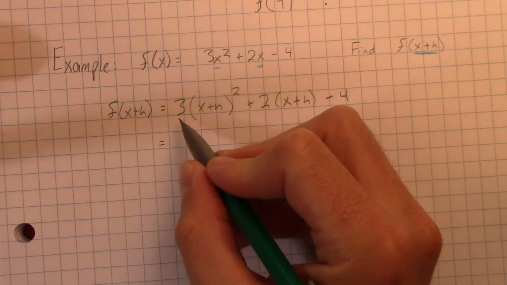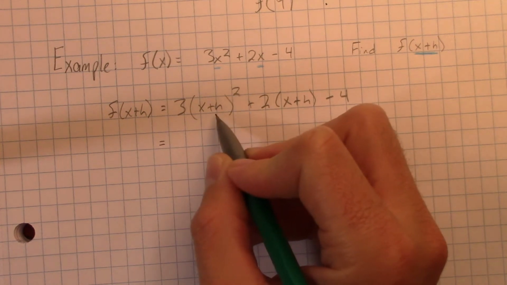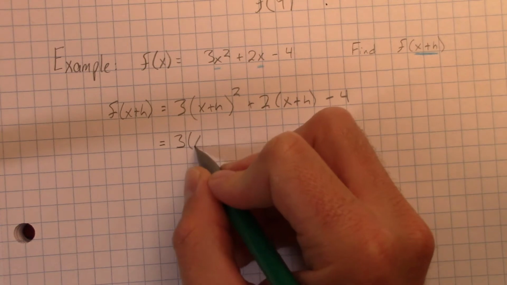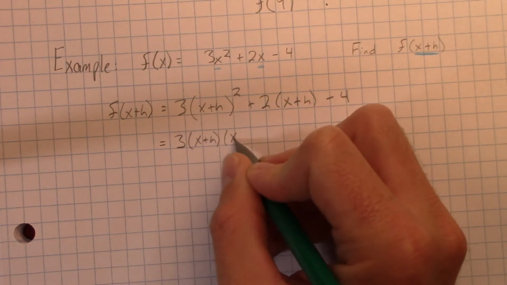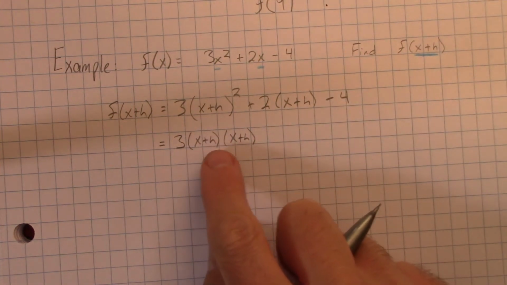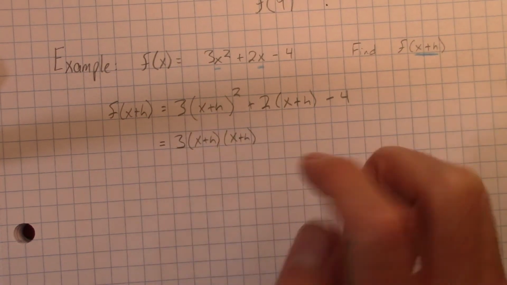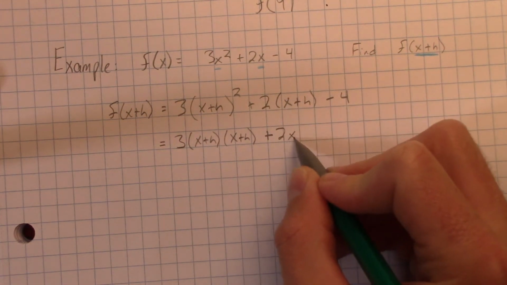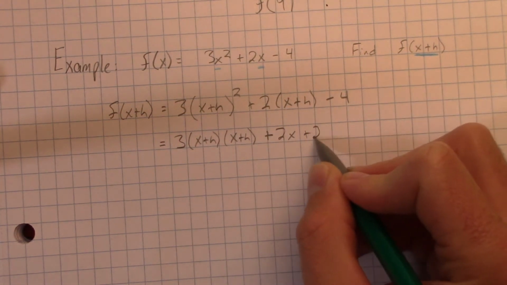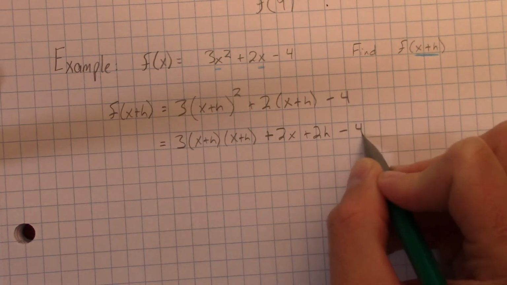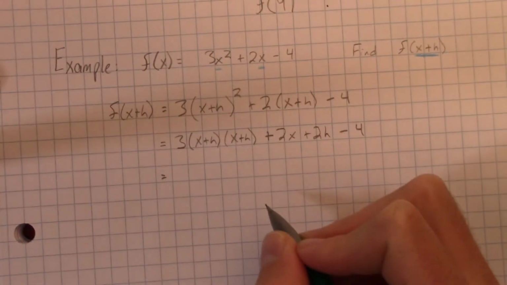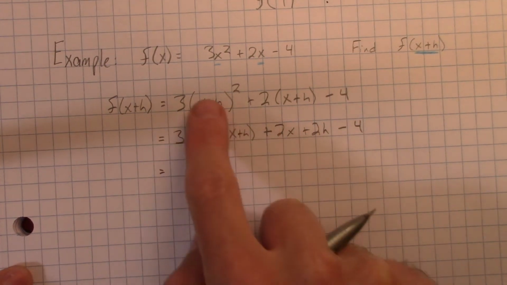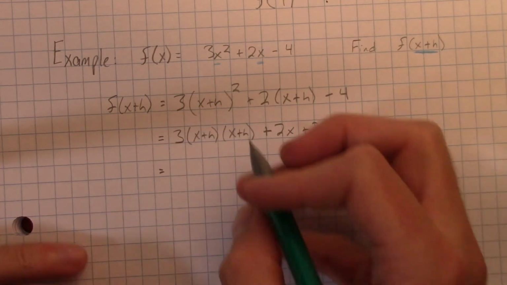Alright, so we've got 3 times x plus h squared. So x plus h squared, I want to remind you that that is in fact x plus h times x plus h. It's not x squared plus h squared, it's x plus h times x plus h. That's what it means to square something. And then distributing the 2 times x is 2x, and then 2 times h is 2h, and then minus 4 comes down. You might want to make special note of how I'm organizing my work. I'm bringing down my equal signs, I'm writing it so that you can see the sequential steps.